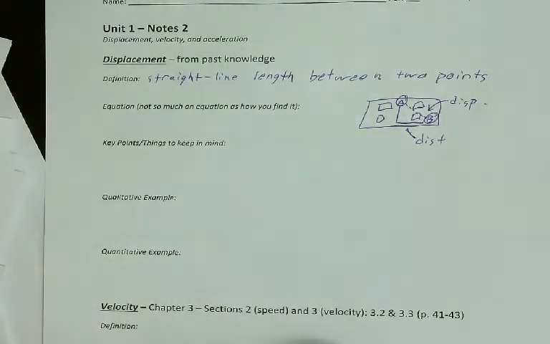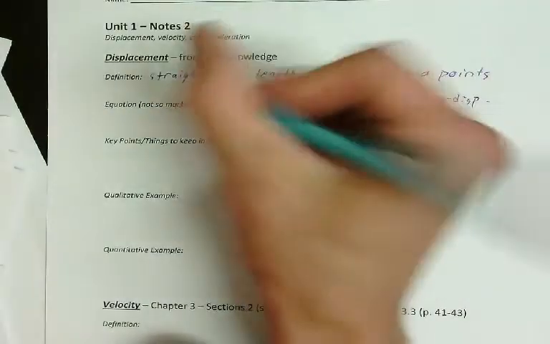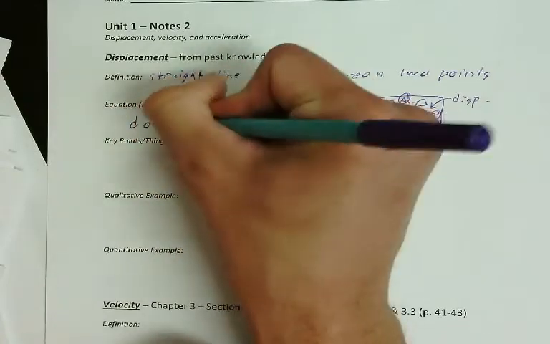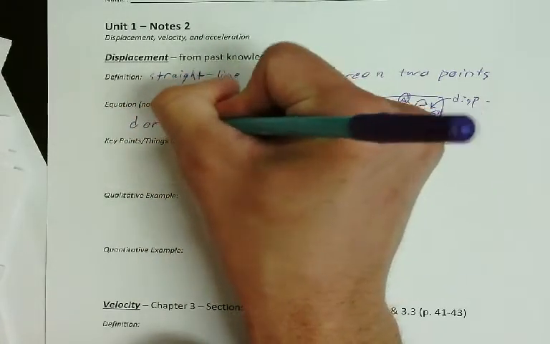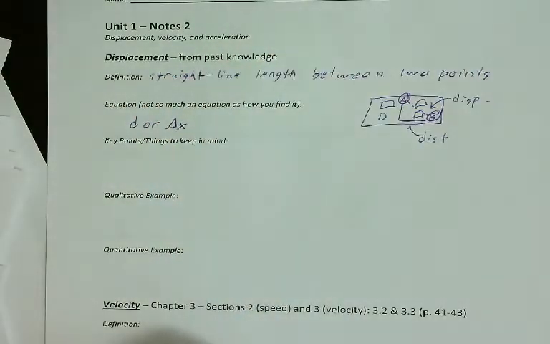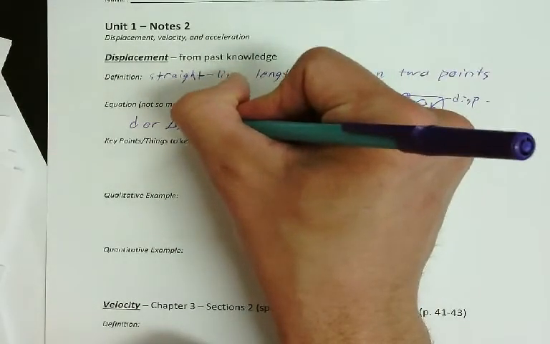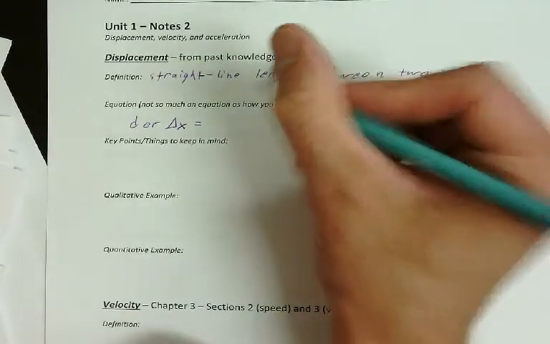All right, an equation. Not so much an equation, but how do you find it? The way you find displacement, so displacement is either d or delta x, depending on if you had honors or physics 1. So d or delta x, you do it by taking your final position minus your initial position.